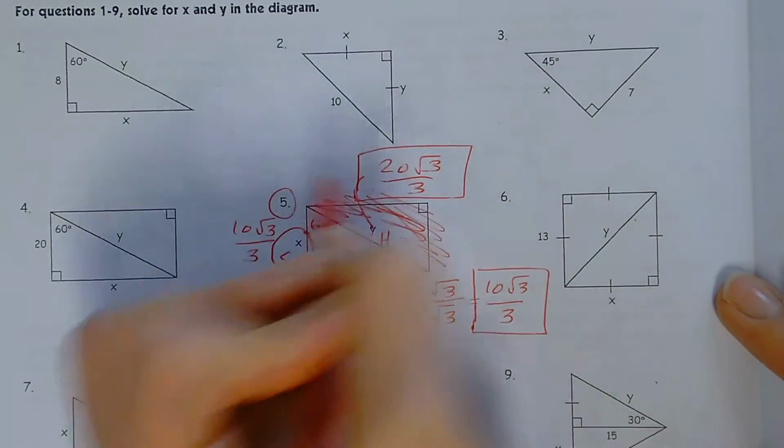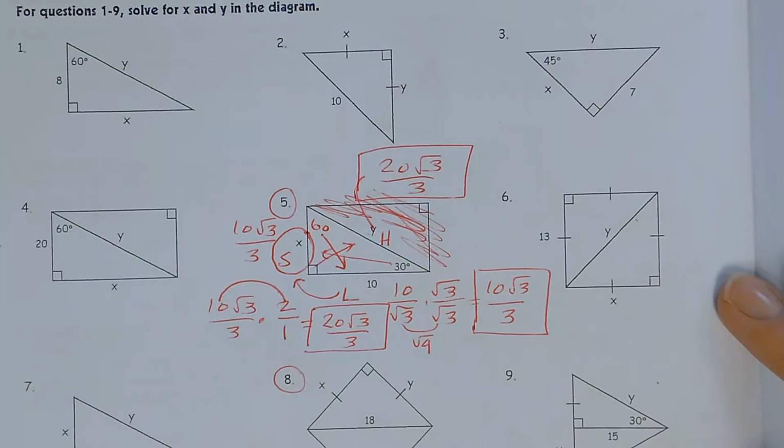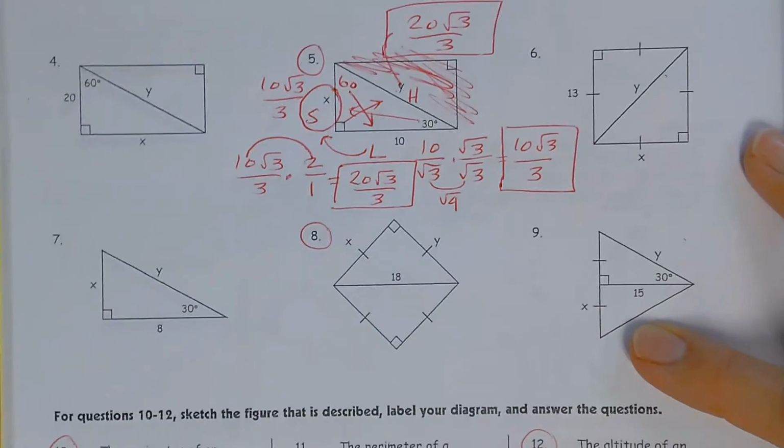I would leave that as a fraction. It's just a very ugly decimal when you deal with that, and so if you just leave it as a fraction, it makes it a little cleaner. Okay, so that's number 5. Now I'm going to go down to number 8.